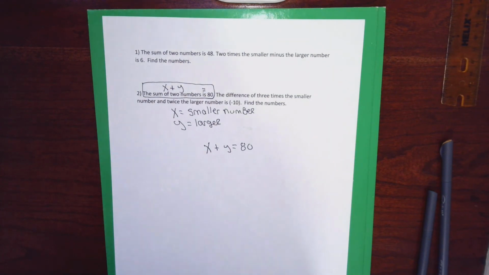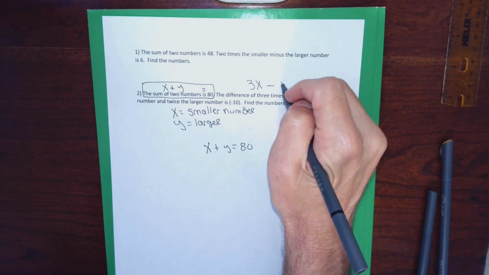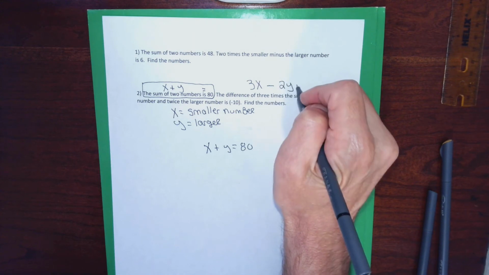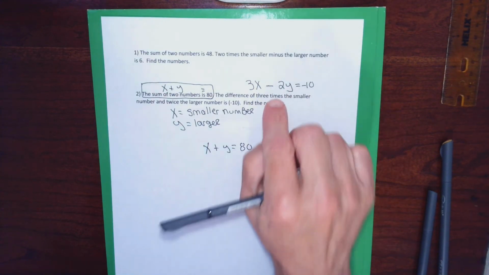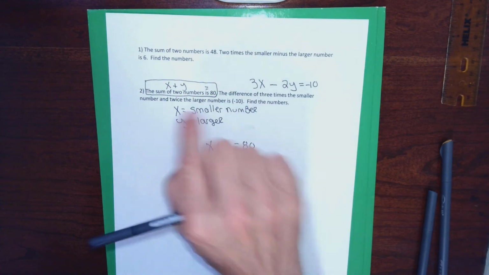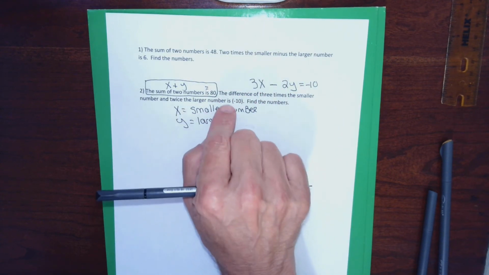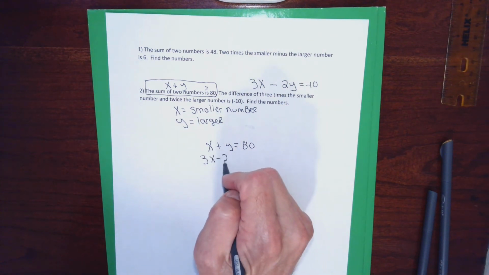Now, this is a mess. The difference is a minus word, so I know I'm going to get a subtraction. The difference of 3 times the smaller number and twice the larger number is -10. So this means 3 times the smaller number, which is 3 times x, minus twice the larger number, which is 2 times y. That difference is -10. So the difference gives me the subtraction, and what I'm subtracting, keeping the order of what's written, 3 times the smaller, which is 3x, and twice the larger, which is 2y, and then is equals -10. So there's my system of equations that I need to solve.